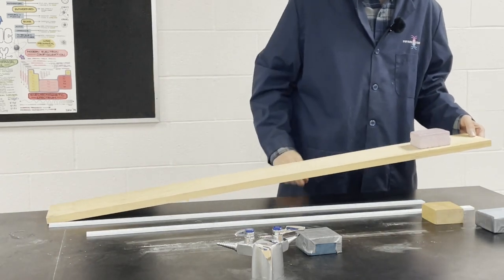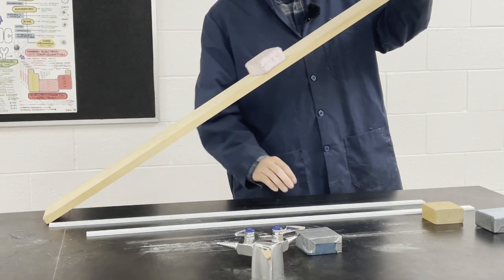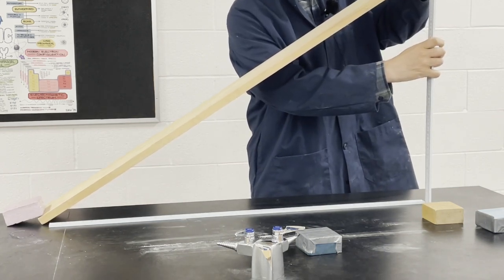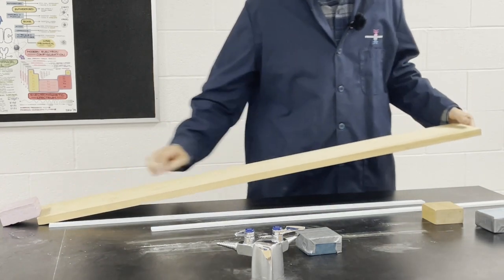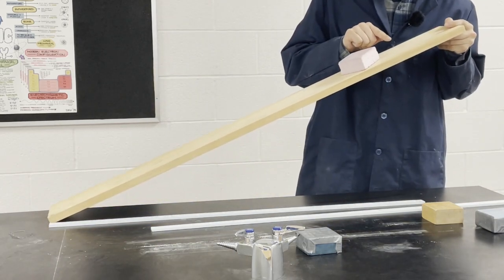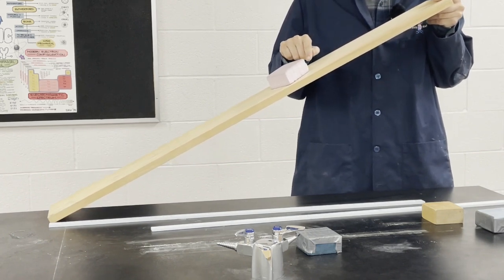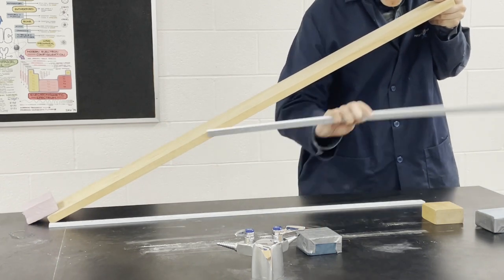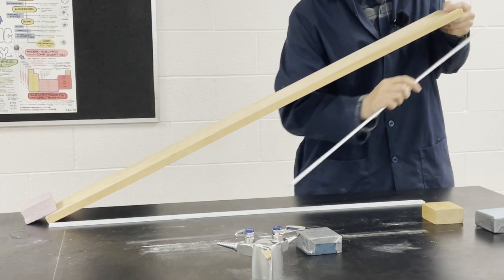Insulation. Ooh, this one's pretty big. All right. That almost made it to the end. So at a length of 1 meter, a height of about 67 centimeters. So far, I think this one has the highest coefficient. Let's see if we can get a kinetic value. I think that's pretty good. A height of 51 centimeters.